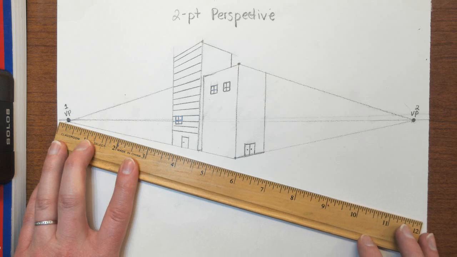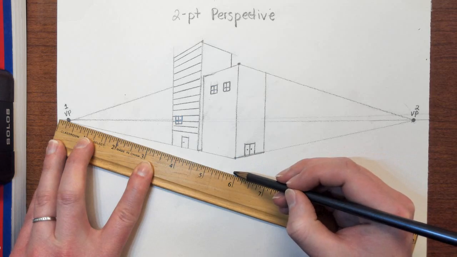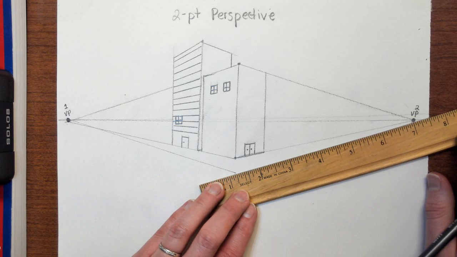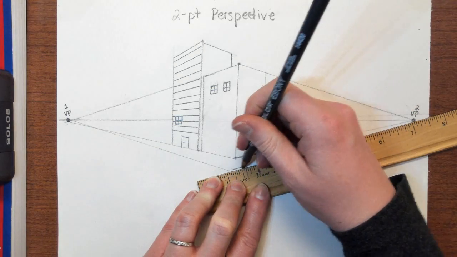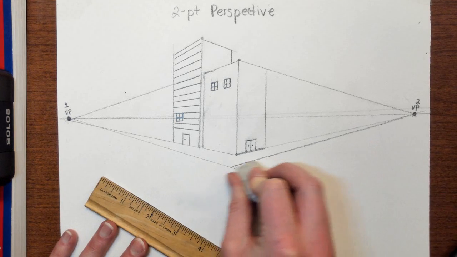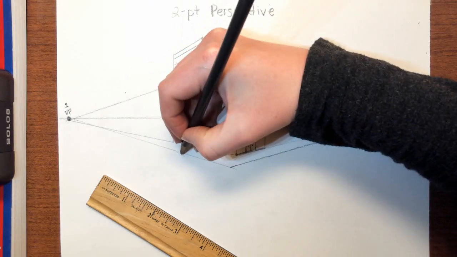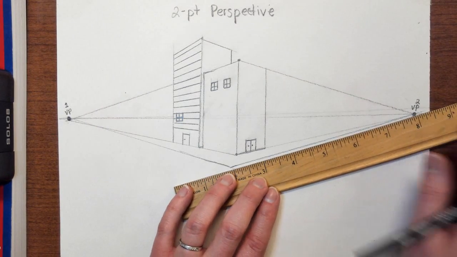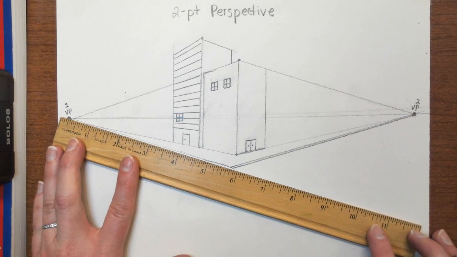I'm just going to hold my ruler at an angle from this point, and I'm just thinking from this point to my vanishing point this way. That's where my sidewalk is. Same thing going this way. Maybe it's a little more like that. So that could be like my street corner. I can draw like a little sliver of a line to show the thickness of my sidewalk if I really wanted to.